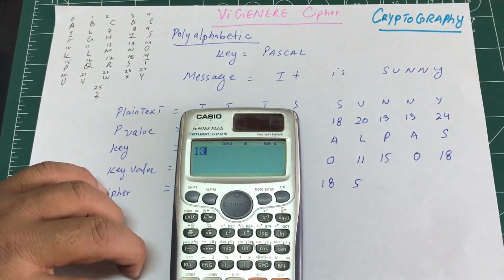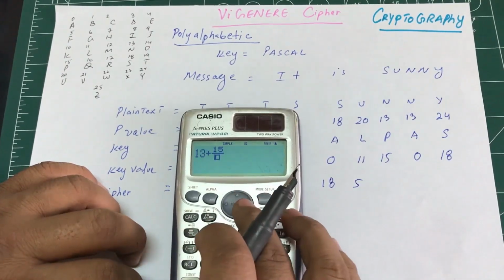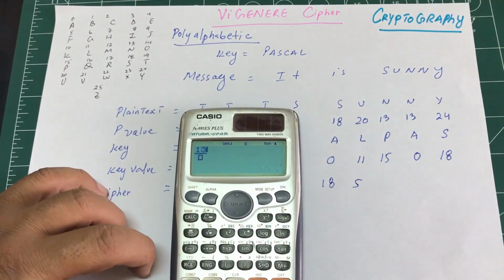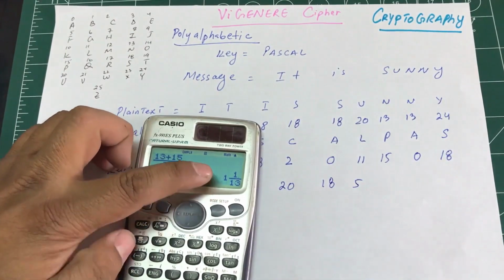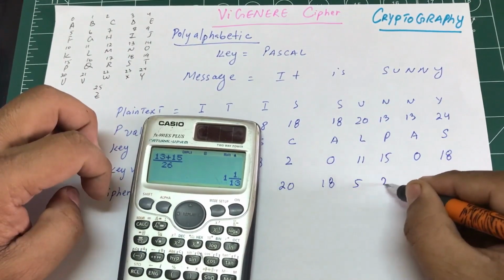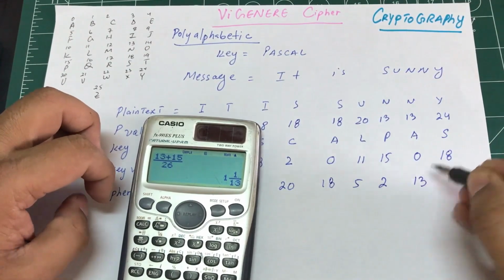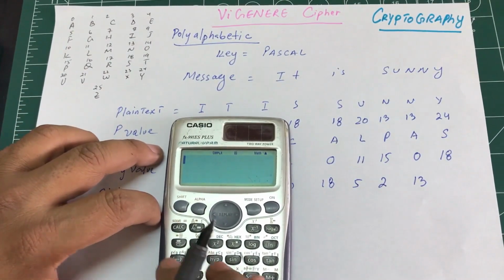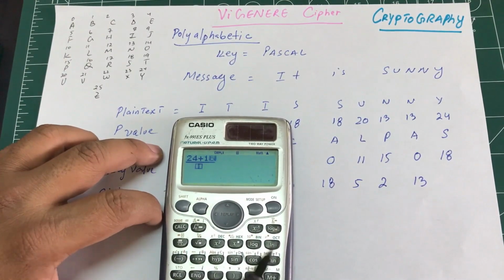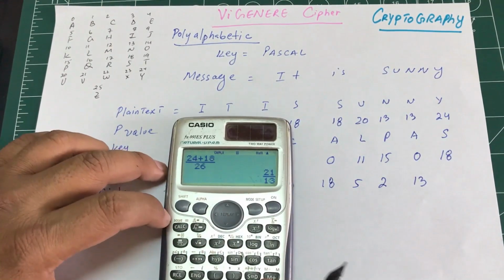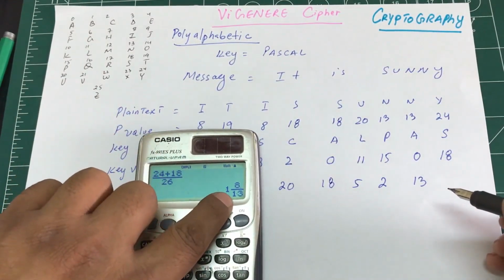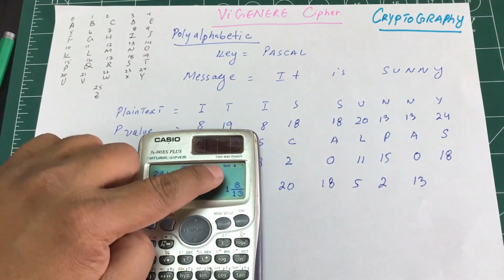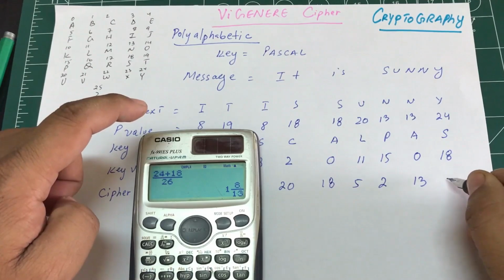13 plus 15 is 28, and 28 mod 26 gives me 2. And 13 plus 0 is 13. 24 plus 18 is 42, and 42 mod 26 is 16.